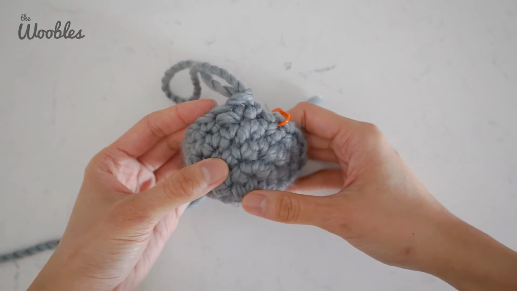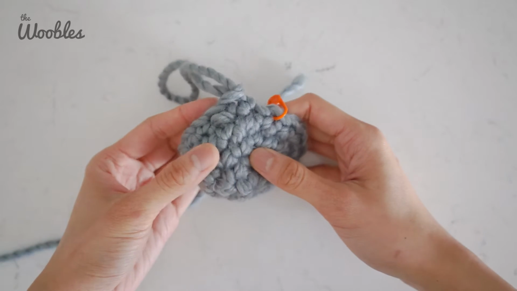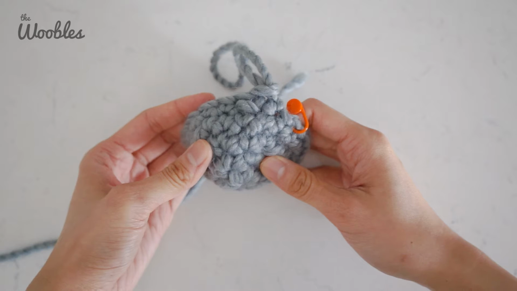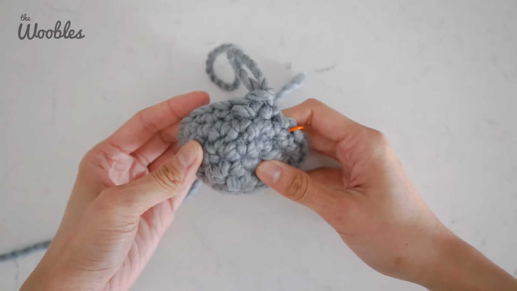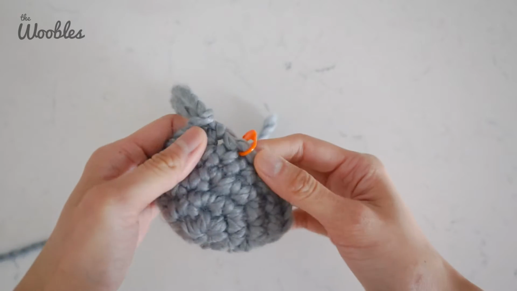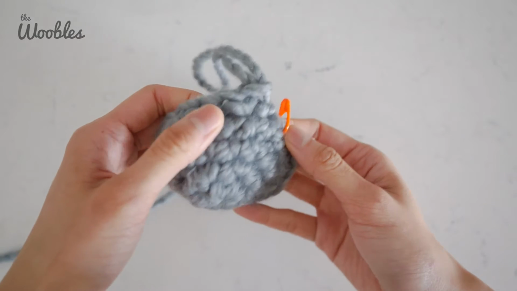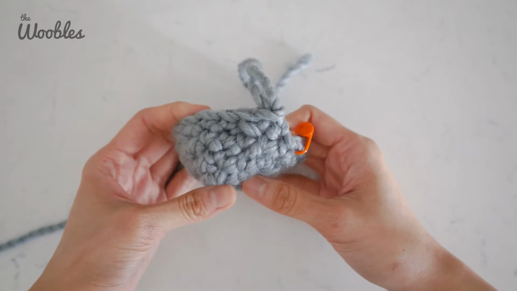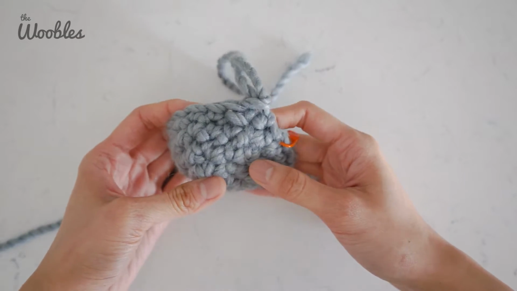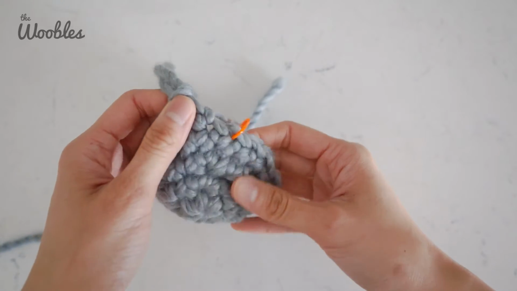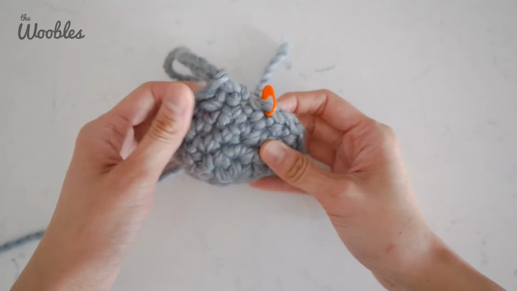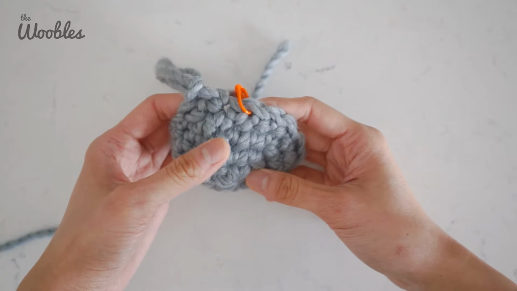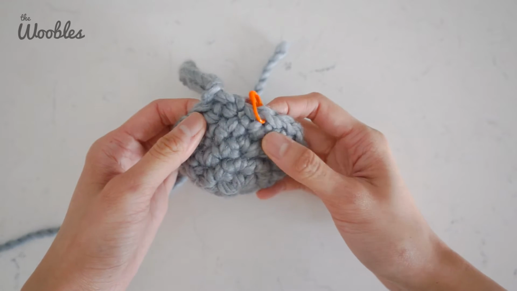In this tutorial, I'll show you what to do if you need to undo some of your crochet stitches. This might happen because as you're crocheting in the round, you realize as you're counting that you don't have the same number of stitches that the pattern said you should have at this point. Let's take, for example, this round that I'm currently on.